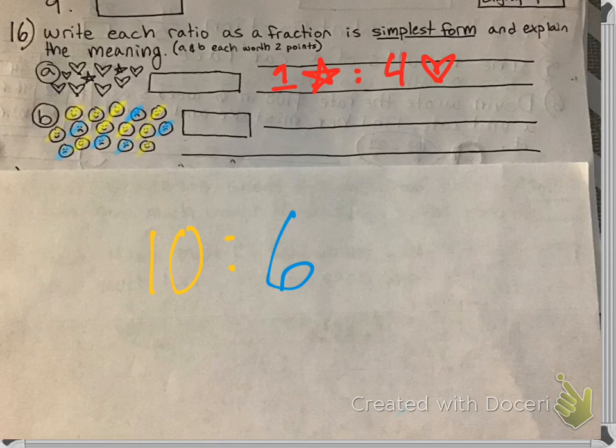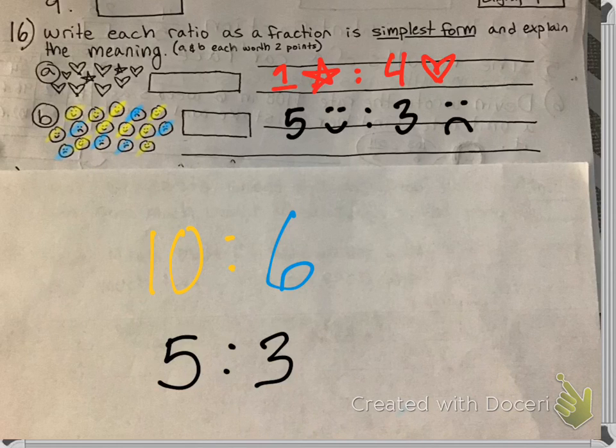Is this our answer? No. What do we have to do? We have to? What is the simplification of this, Miles? 5 and 3. What that means is we get 5 happies for every 3 sads. Exactly. 5 happies for every 3 sads. You had to explain it. You had to tell me what it meant. You could write it in either direction. You could have written 3 to 5 as long as you explain what it is.